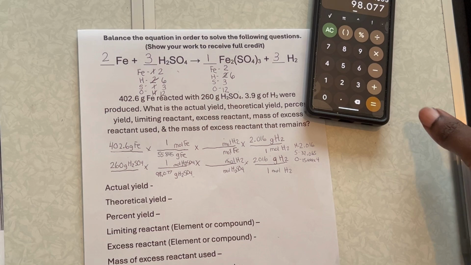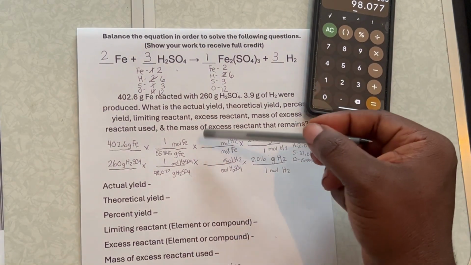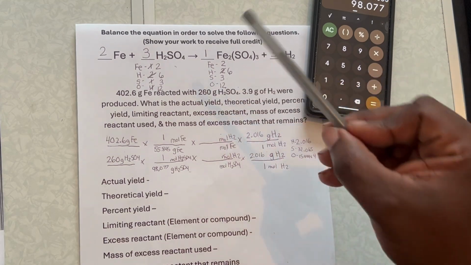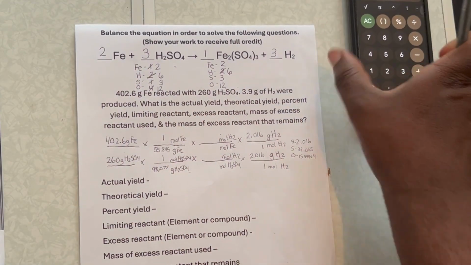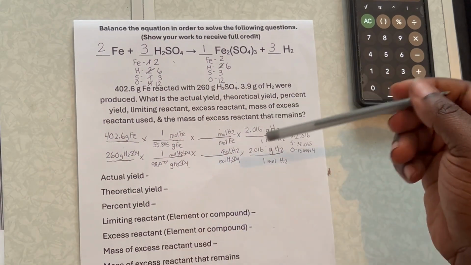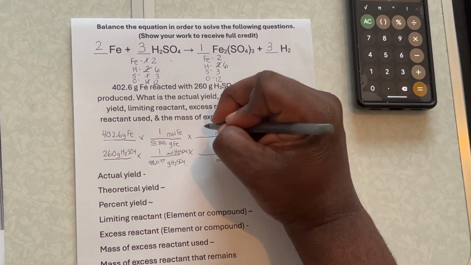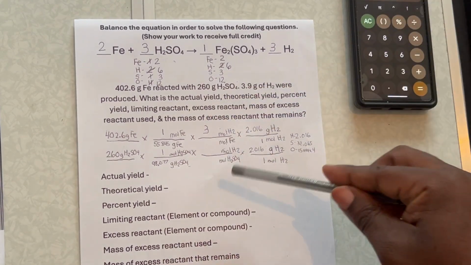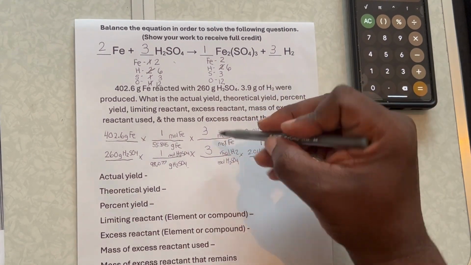Now the only thing left is mole over mole. When you get mole over mole, that's called the mole ratio. That's why it's so important that you balance the equation, because you use the coefficients in front to calculate the mole ratio. So I have mole of H2, what's in front of the H2? A 3. So I put a 3 right here. What's in front of Fe? A 2.